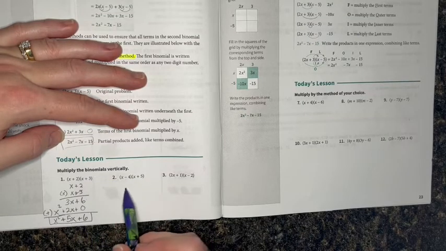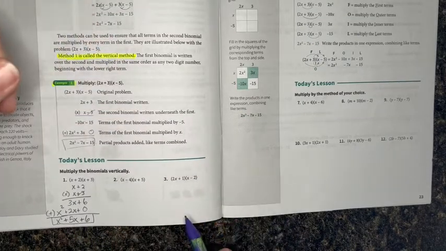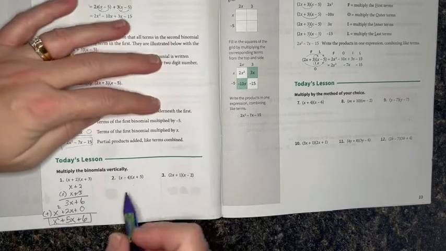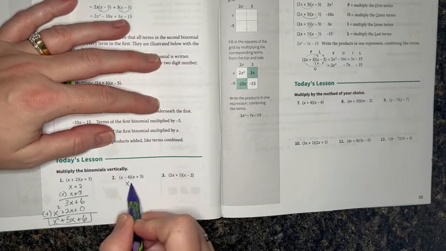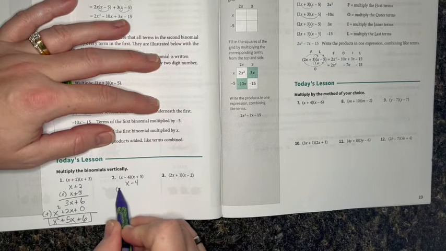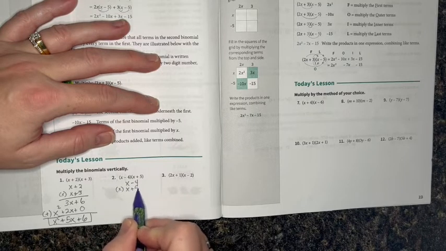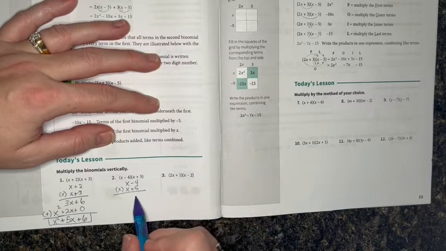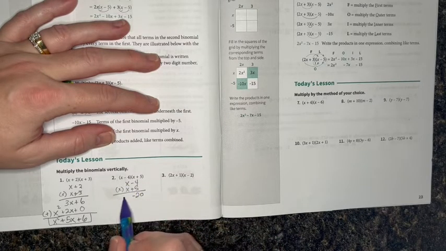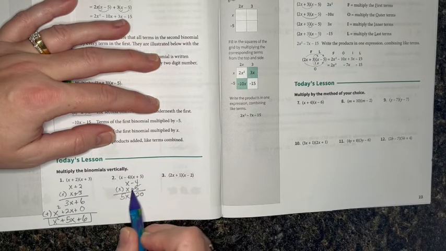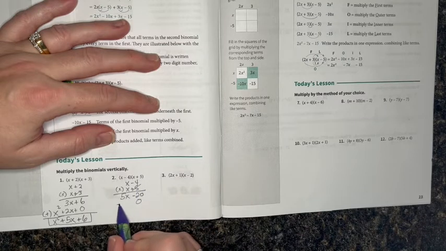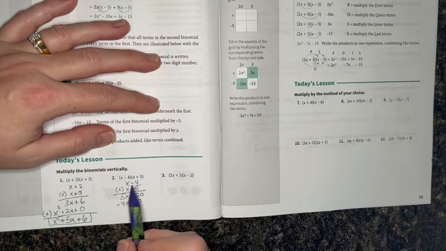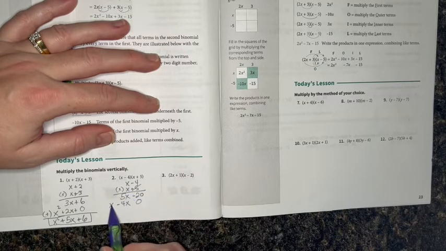Looking at number 2, we have the quantity x minus 4 times the quantity x plus 5. So let's write these in the vertical method. Times x plus 5. And then we say positive 5 times a negative 4 is a negative 20. Positive 5 times x is 5x. We can cross out our 5, put our 0. X times a negative 4 is negative 4x. X times x is x squared.